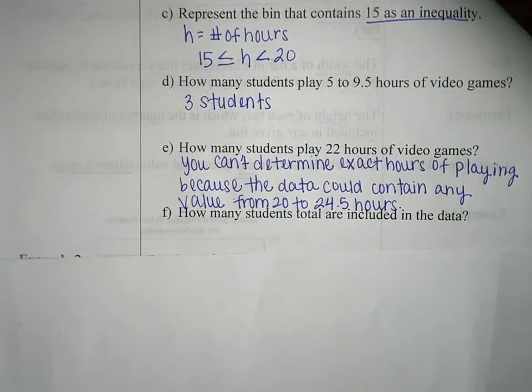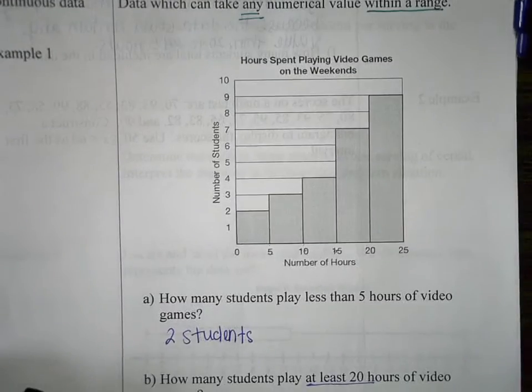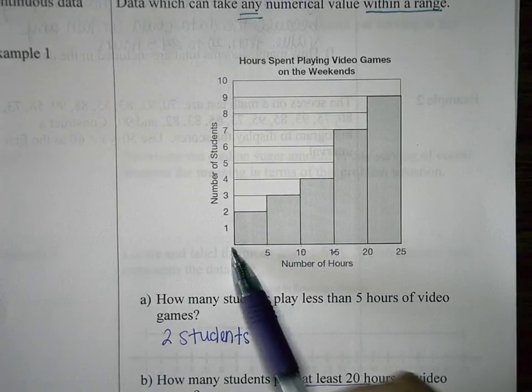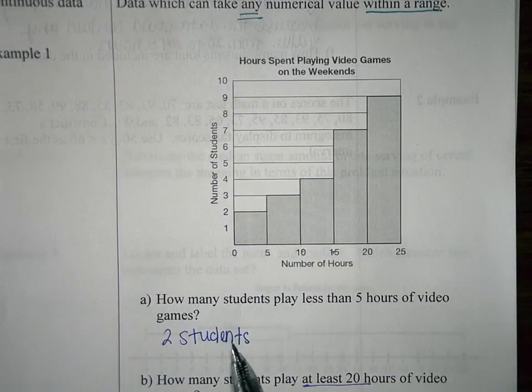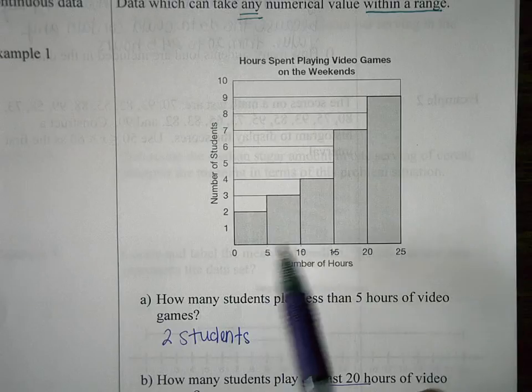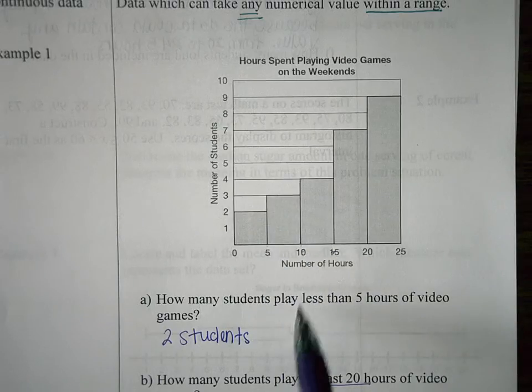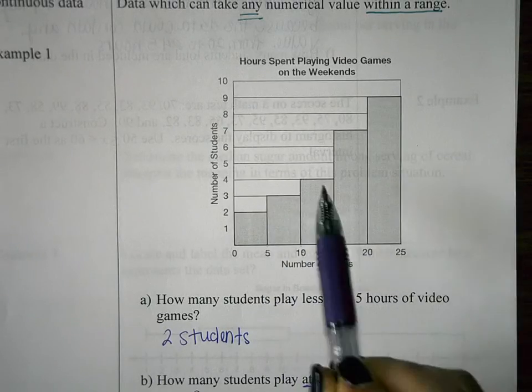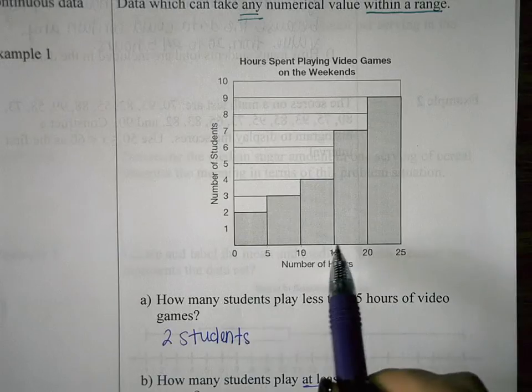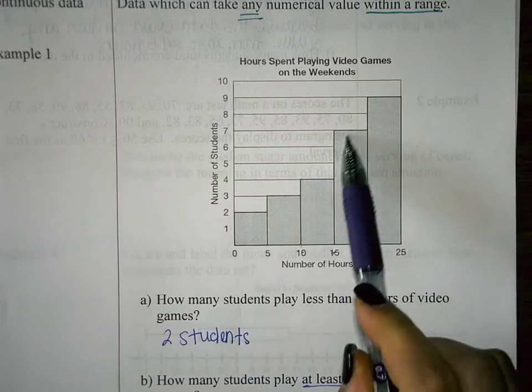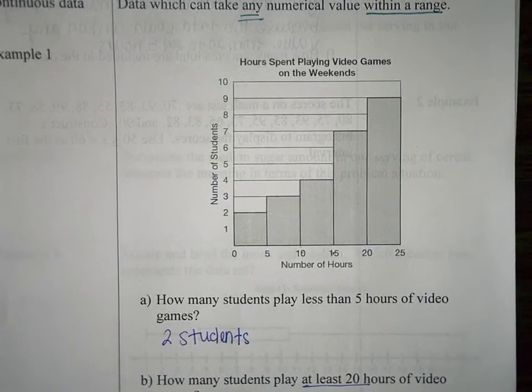The last question about our histogram wants to know how many students total were included. So if we look at our number of students total, that played 0 to 4.5 hours, there were 2 students. From 5 to 9.5, there were 3 students. From 10 to 14.5 are 4 students. The next one contains 7 students, and the last one contains 9 students.